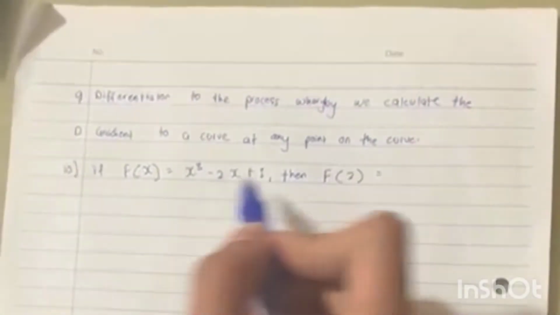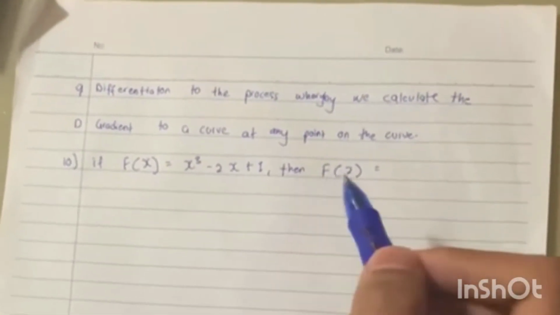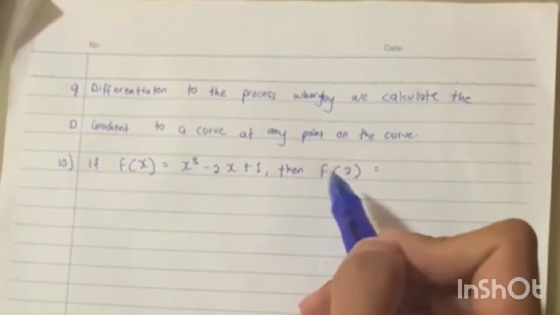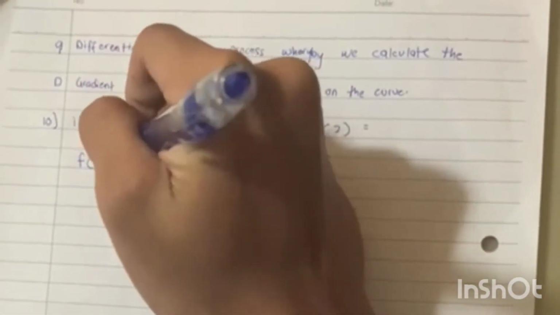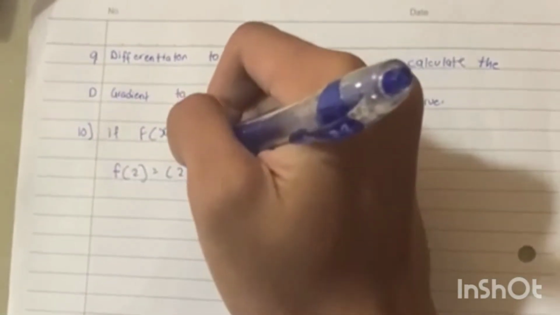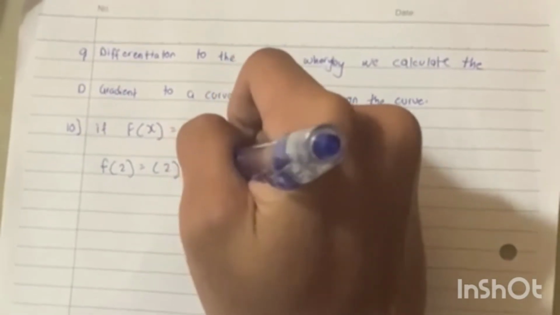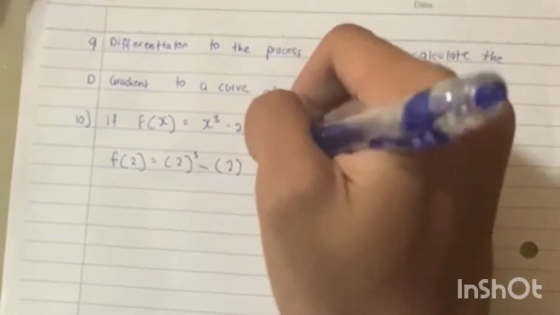Question number 10. First thing first, you just have to replace the x with the number 2. I'm going to show you guys. Equals, and then 2 plus 1.